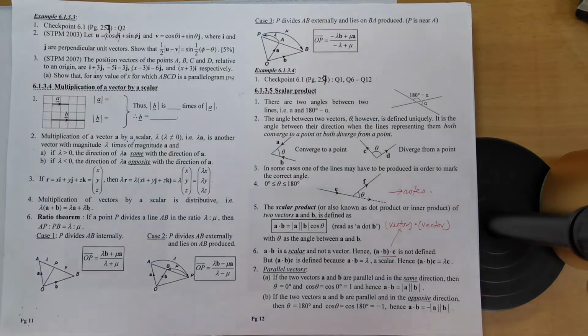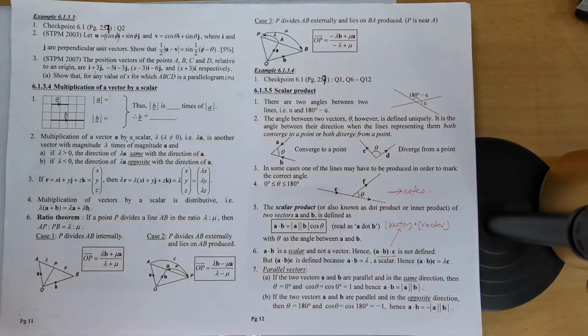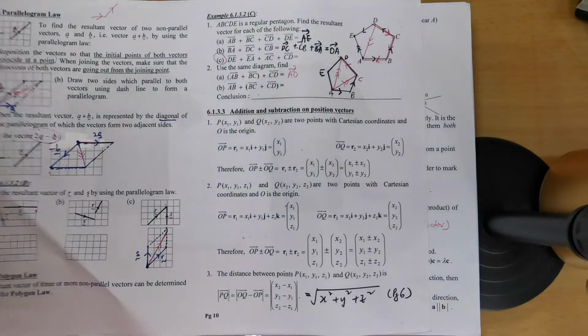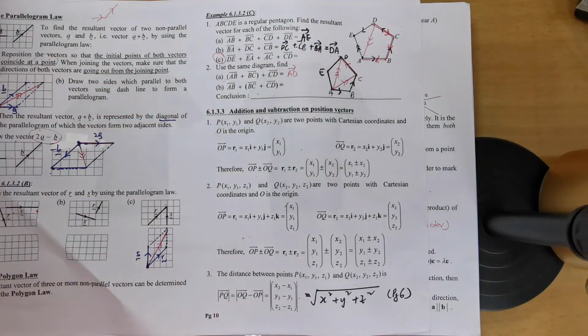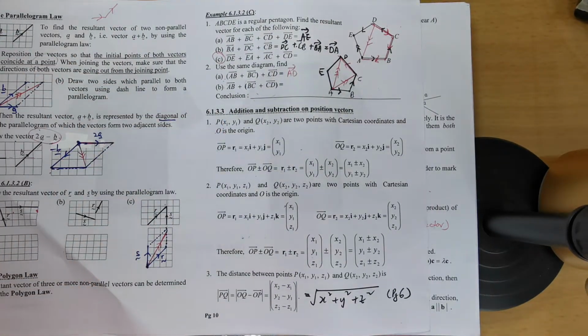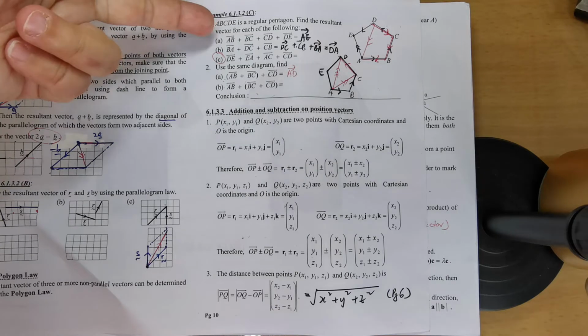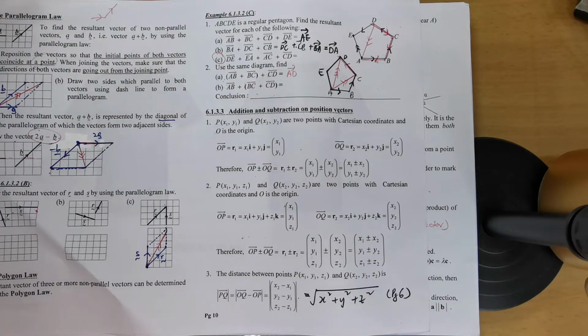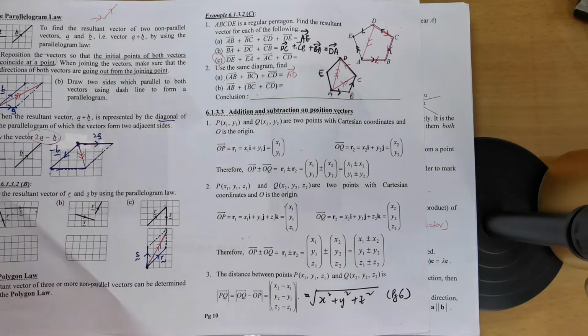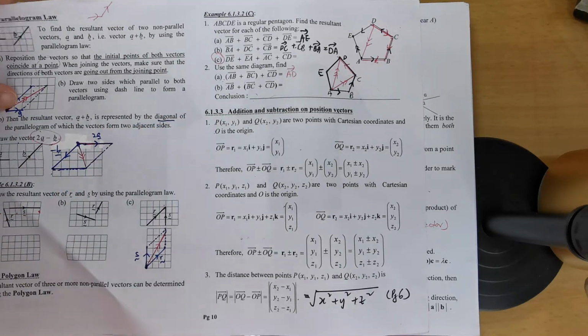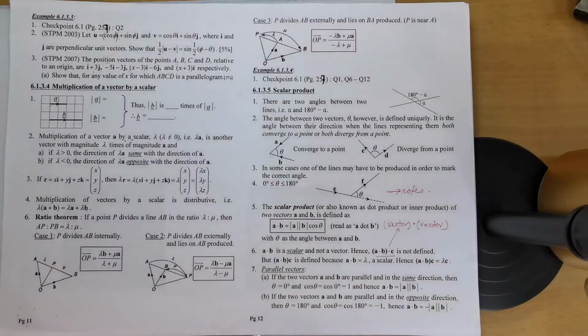Okay, good day class. Yesterday we completed up to 6.1.3.3, addition and subtraction on position vectors. If we use the triangle law, parallelogram law or polygon law, that one does not involve i, j, k. Normally the calculation will involve i, j, k on position vectors. We discussed this last lesson.